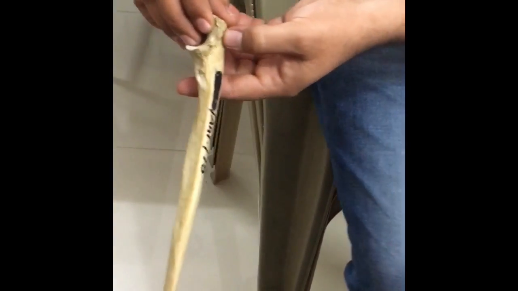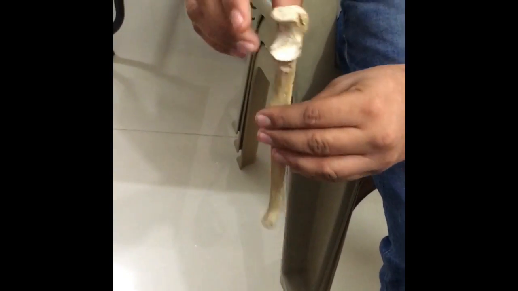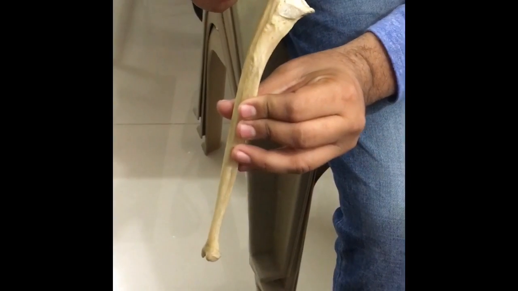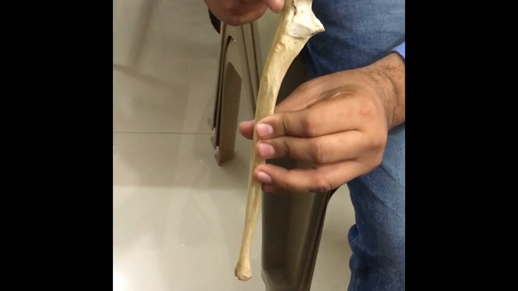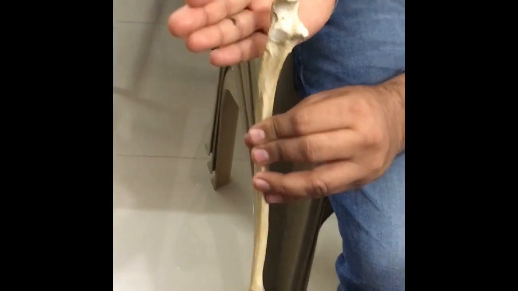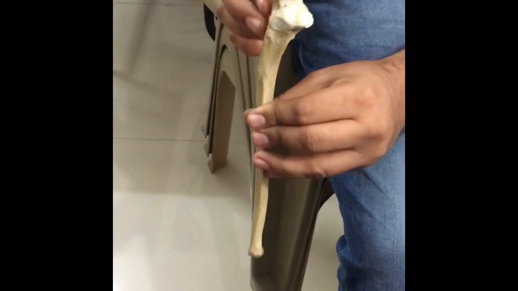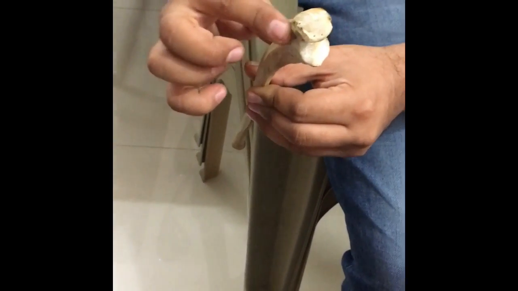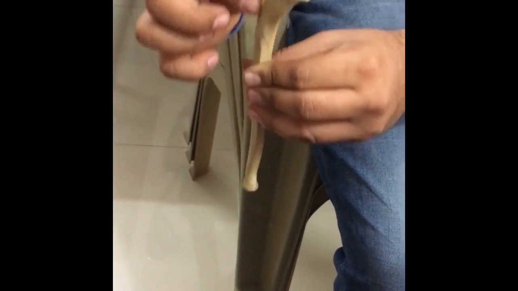Now remember some other muscles. Onto the olecranon process posterior side, there is one muscle originating, that is the supinator, which goes from here onto the radius. And in the upper part there is one muscle known as the anconeus. So anconeus and the supinator.